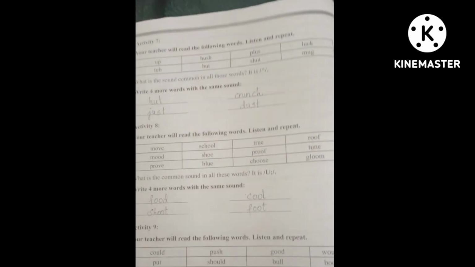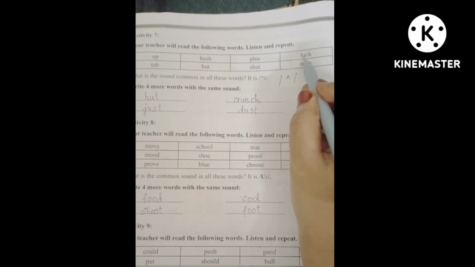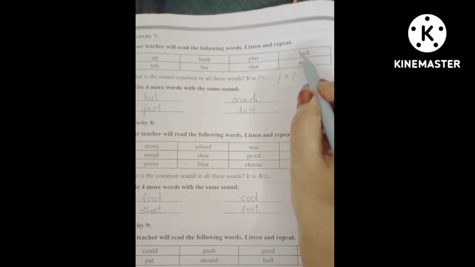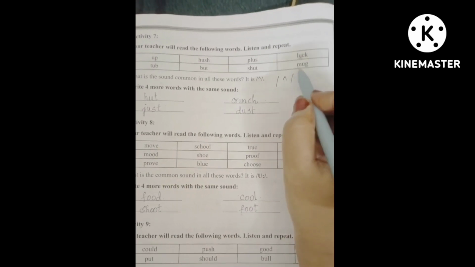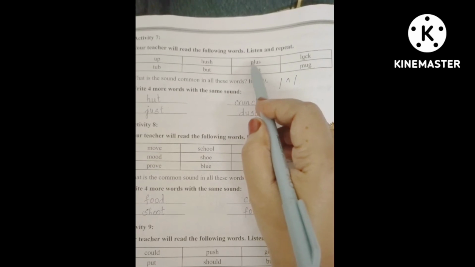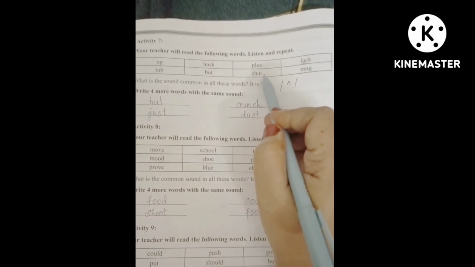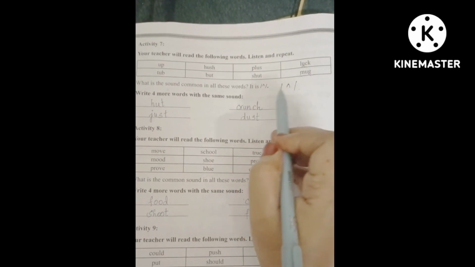It is a sound. Here the U vowel is used, but it is not pronounced look. It is luck. This is not mug, this is mug. This is not plus, this is plus. This is not shoot, this is shut. So this is the symbol to represent a.